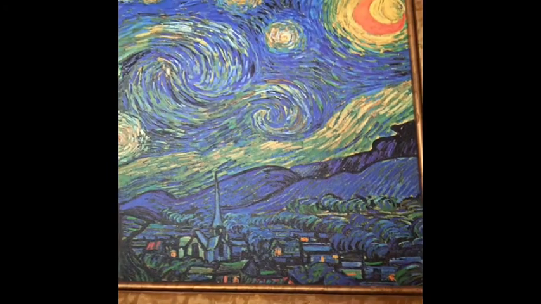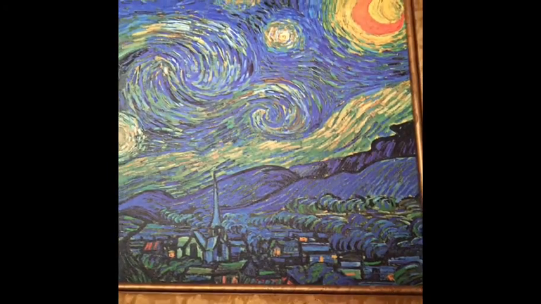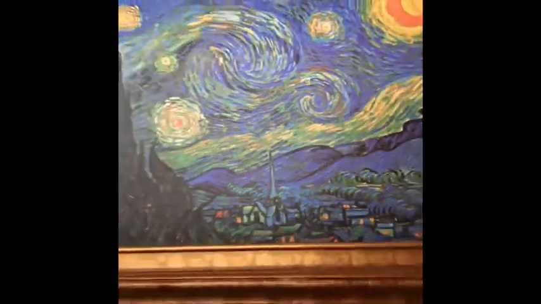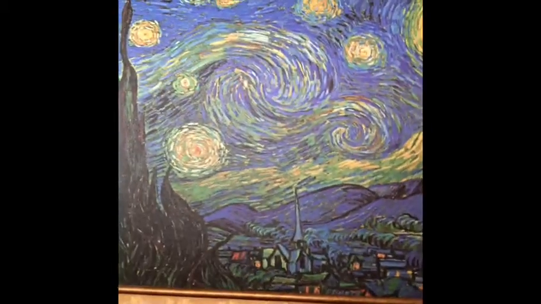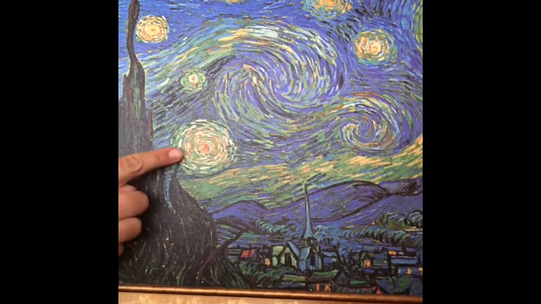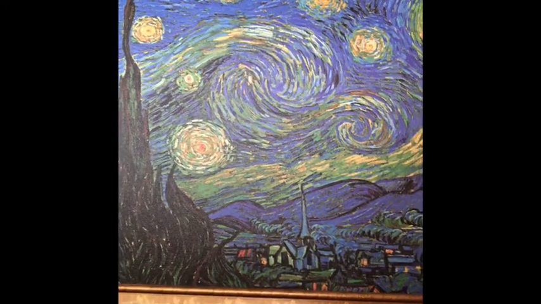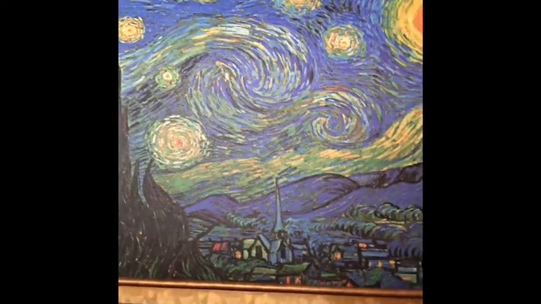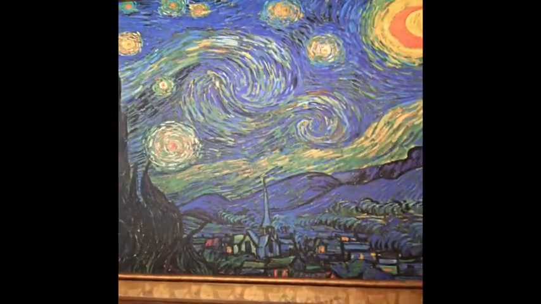So we see, of course, the moon here, and we see a lot of stars. And which one is the brightest one? Can you guys point to it? Right, it's this one down here. That would be the brightest one in the sky. But that one was not actually a star. That was the planet Venus.